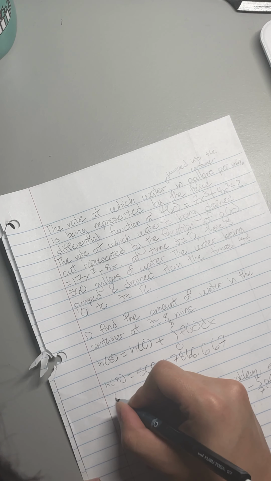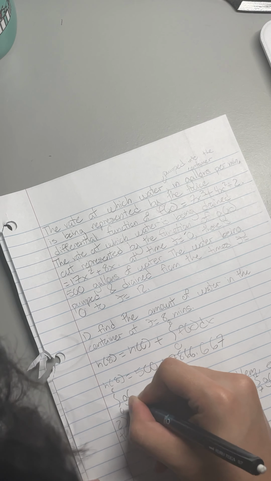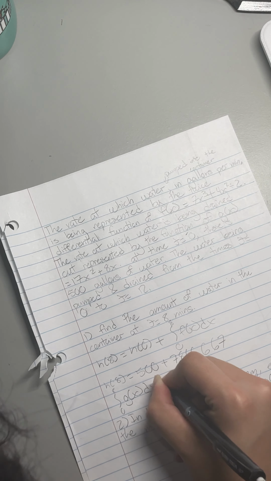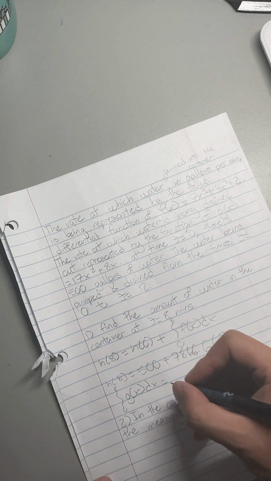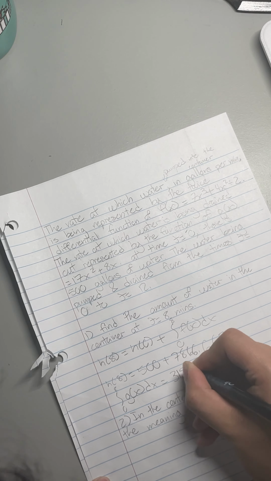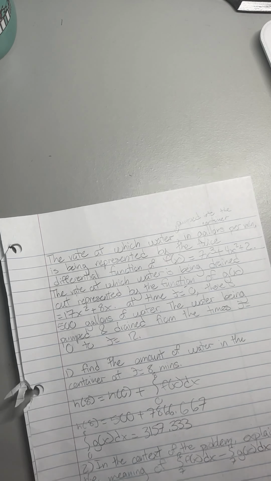So the integration from 0 to 8 of g of x dx, which is the integral from 0 to 8 of 17x squared plus 8x dx, equals 3,157.333.